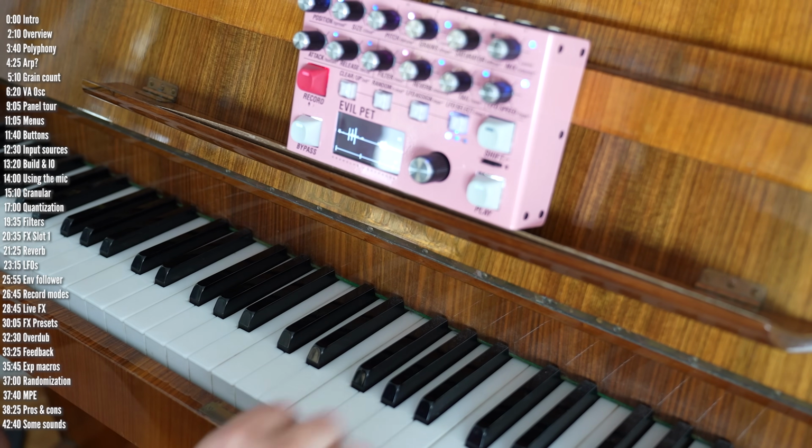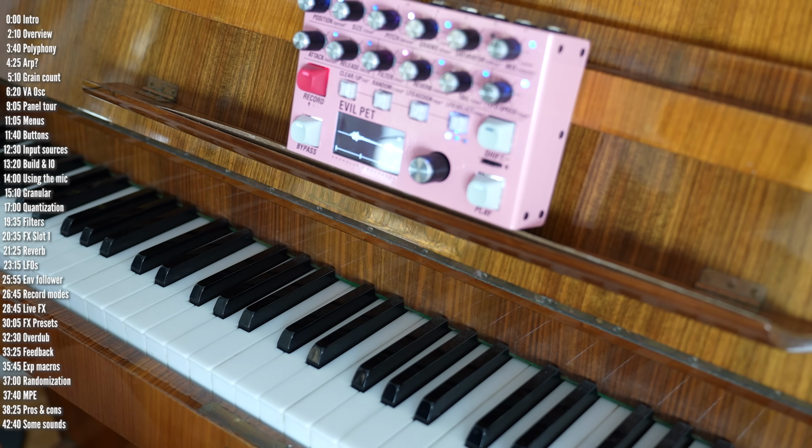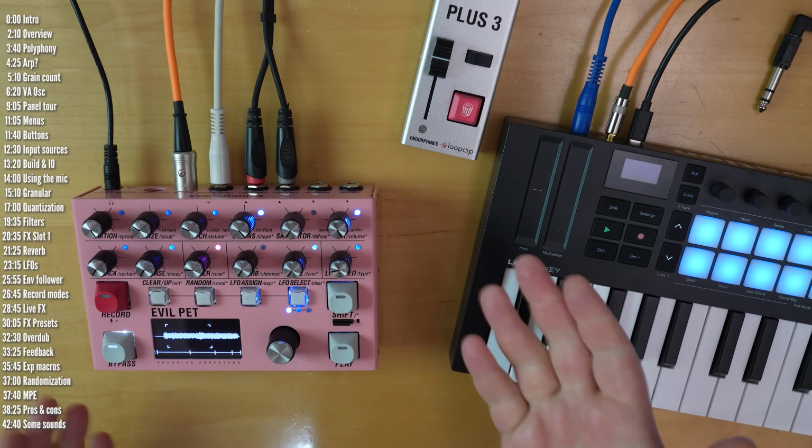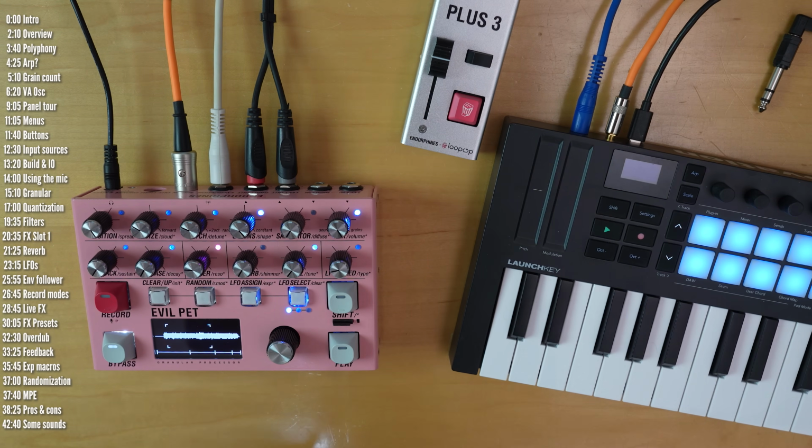Just for fun, I tried recording a piano with this microphone. And it's workable as long as you don't touch EvilPet, because that introduces sounds. But if you want a good recording, I'd recommend hooking up an external microphone amplified to line level, closer to the source and farther away from the buttons.